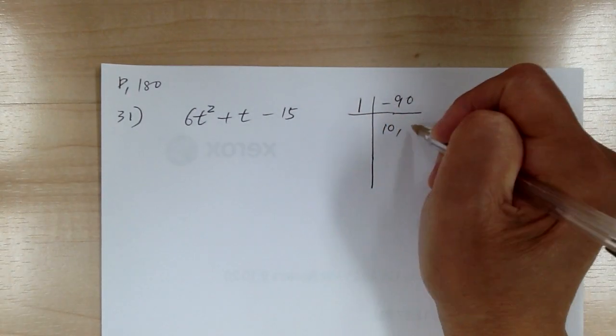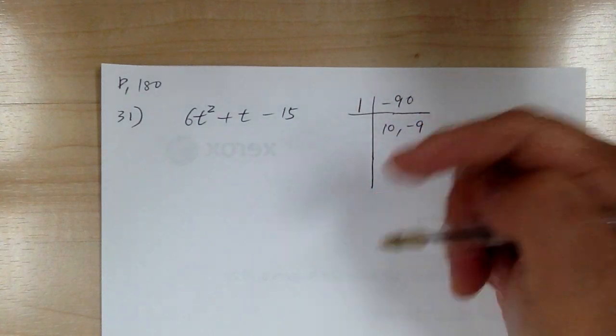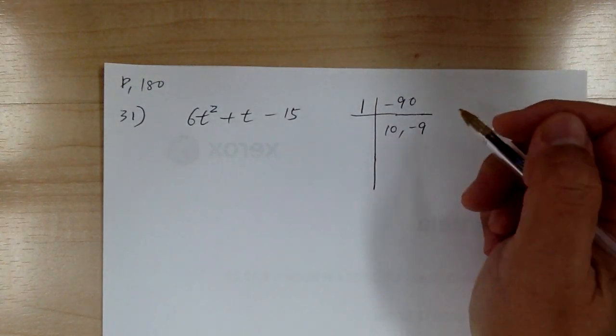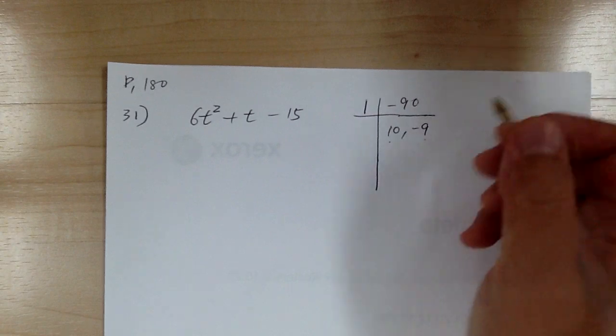You're going to get 10, -9, right? But if you don't, it's easy. If you don't see it right away, it's easier. Just go down the list. 1, 2, 3, 4, 5, 6, 7, 8, 9, 10. Okay. So again, 10 times -9 give you -90. When you add, give you that, right?